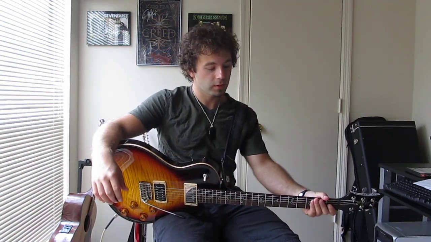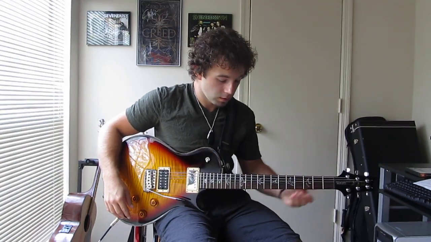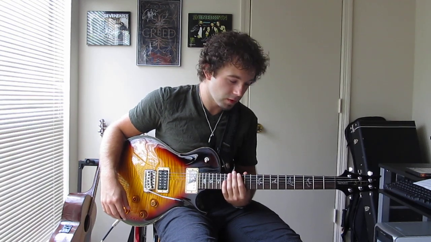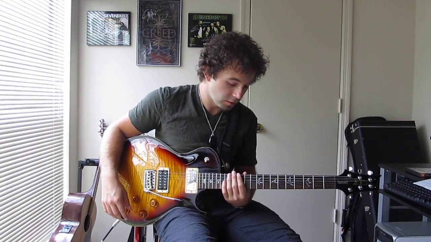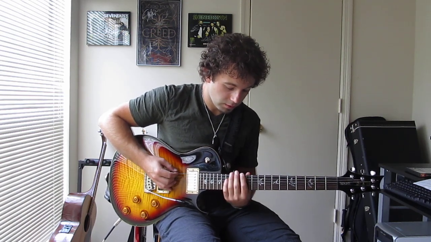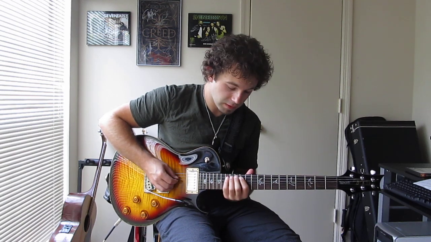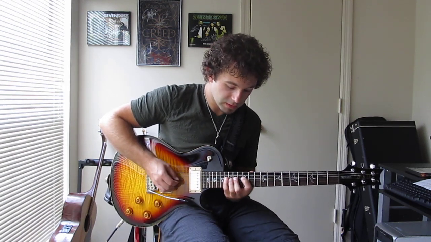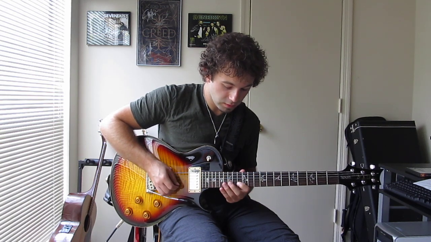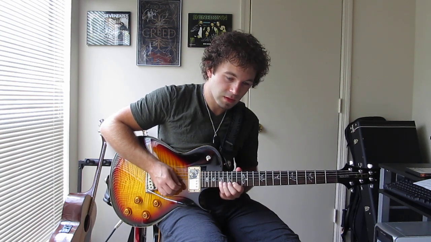Okay, so that's 6 shapes covered. We have 1 shape left, and that shape is the Aeolian shape. It begins on the root note E on the 12th fret of the low E, and the scale pattern is: on the low E, 12, 14, 15; on the A, 12, 14, 15; on the D, 12, 14, 16; on the G, 12, 14, 16; on the B, 13, 15, 17; and 14, 15, 17 on the high E.